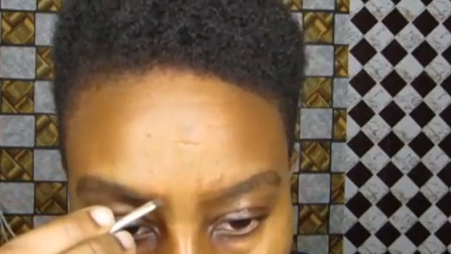So using my shade, which is number 5 Deep, I started off filling the body as well as the tail of the brow. I filled using soft hair-like strokes.